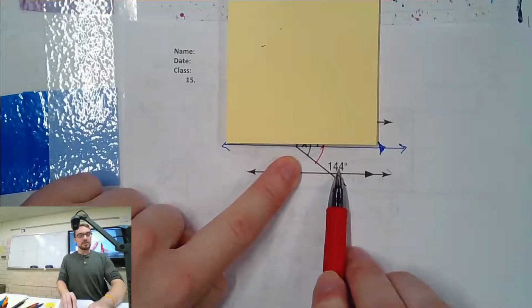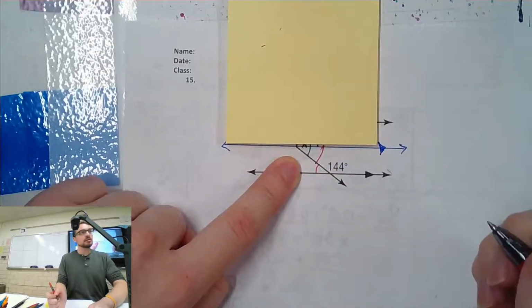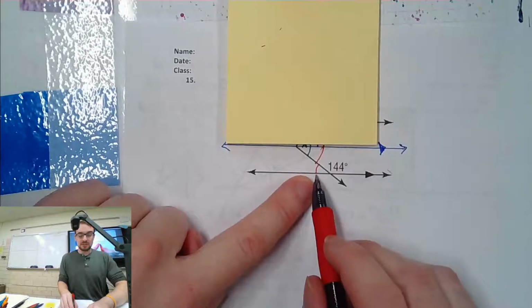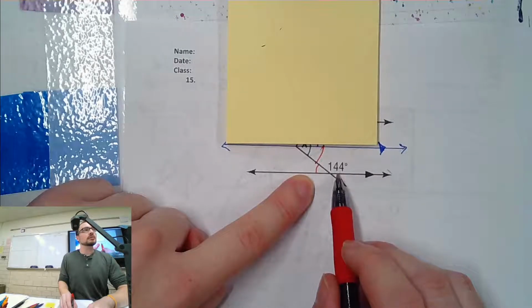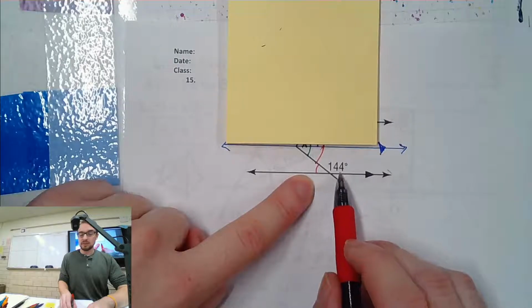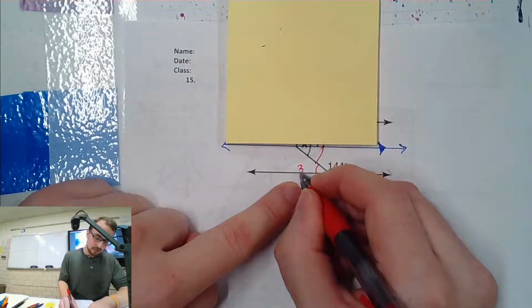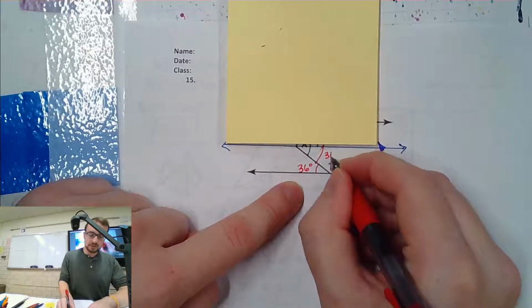These two angles are going to be the same. Crisscross applesauce, right? That means this angle and this angle are going to be the same, the two red ones. Now, what do I know about this little red angle and 144? Linear pair, right? Linear pairs are supplementary, which means they add up to 180. So if he's 144, how much is left over for the little guy? 36. So if he's 36, the red part's 36.